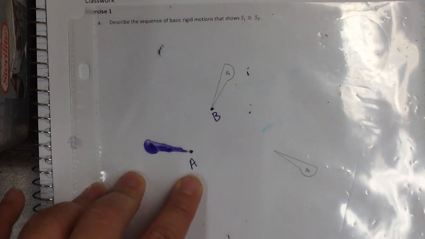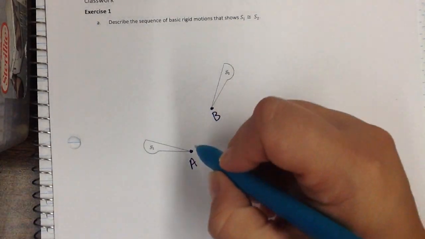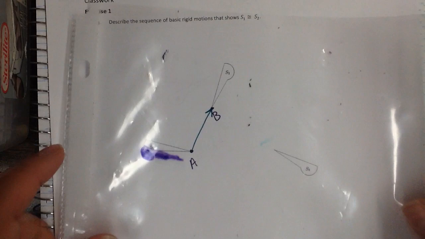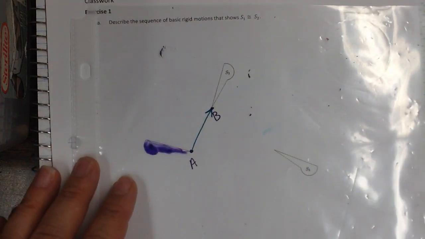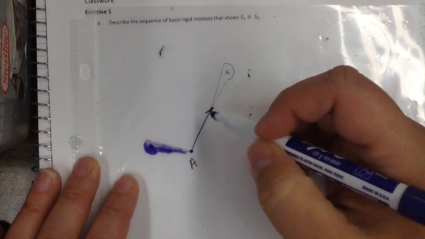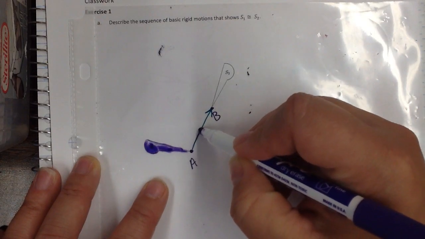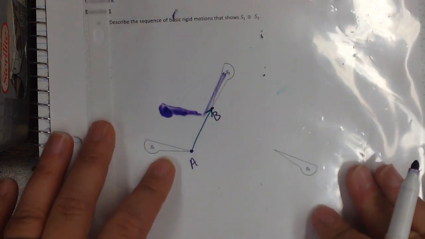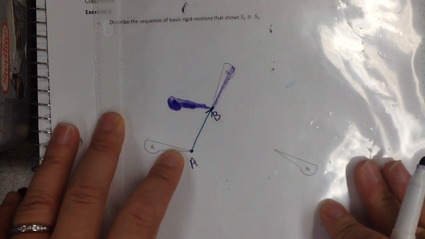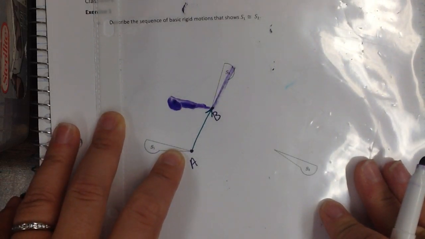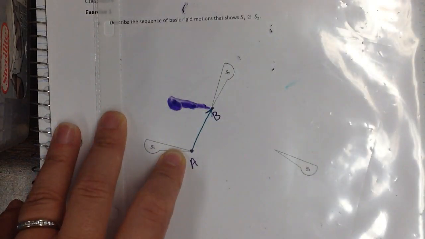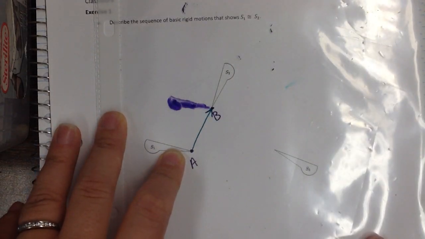Okay? So I would first trace it, and then I'm going to draw my vector AB right here, and then draw it on here as well. Then I would translate it along vector AB. That would be my first thing.